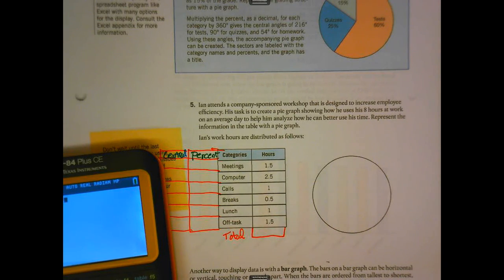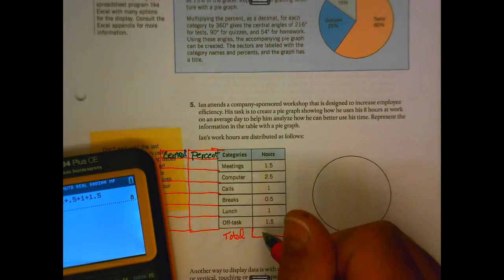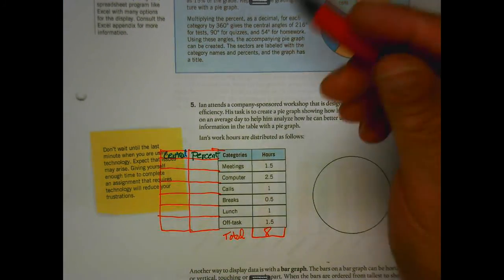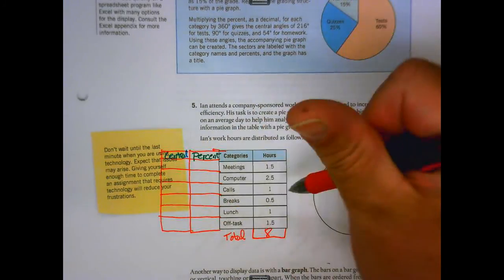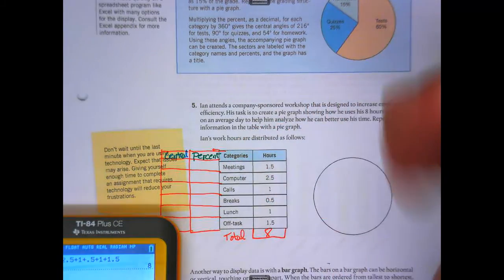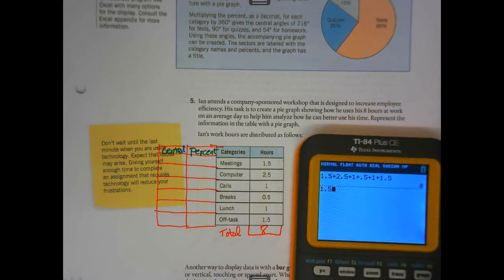Okay, our percent or decimal, I'm going to use decimal. 1.5 out of 8. So 1.5 divided by 8 is 0.1875. And to get the central angle, I'm going to multiply by 360. 67, let's round it up to 68.